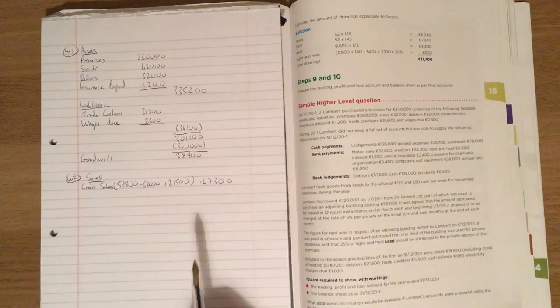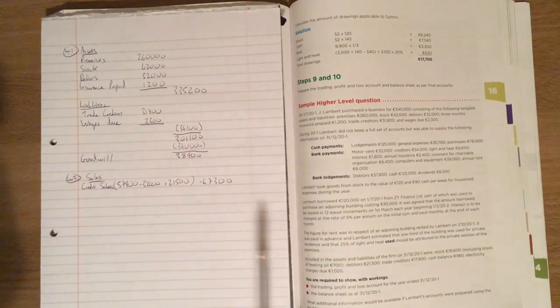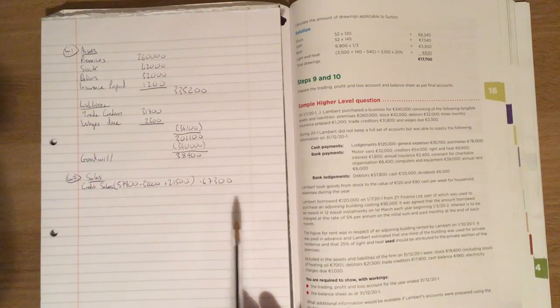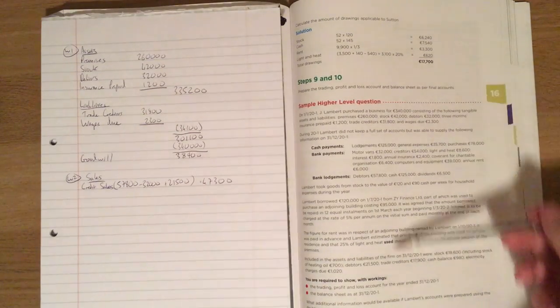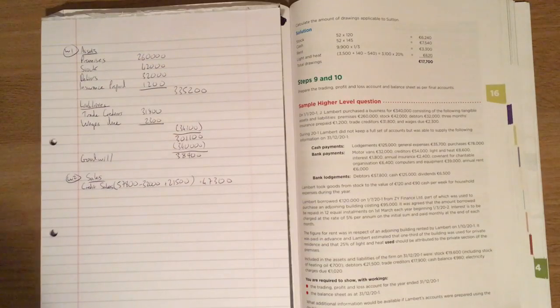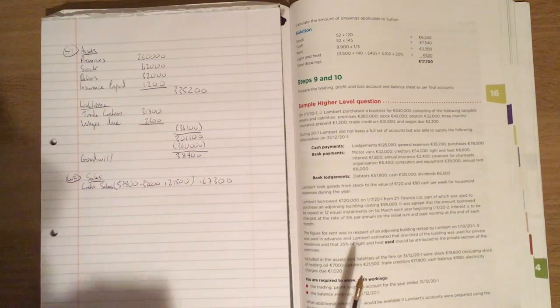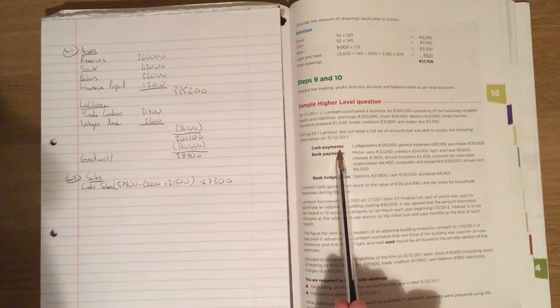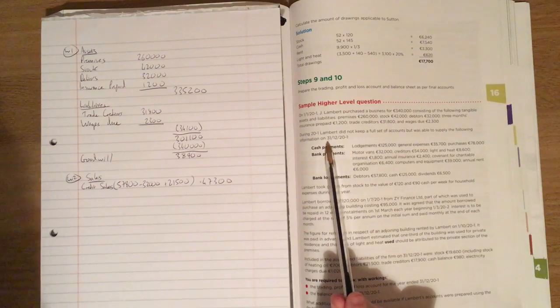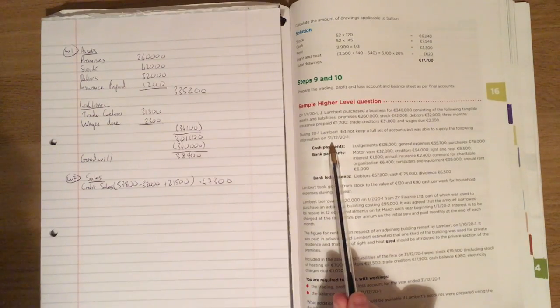All right. There's also going to be some cash sales. The cash sales are not obvious maybe the first time you look at one of these questions, because you can look up and down and you're not going to find them. All right. But what you are going to find is cash payments, but no cash receipts.